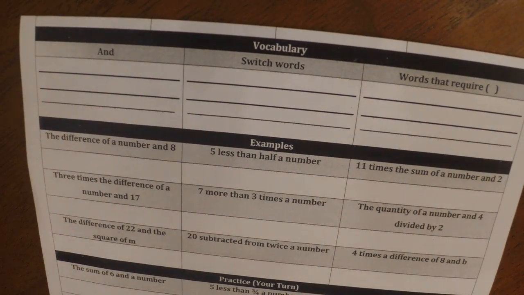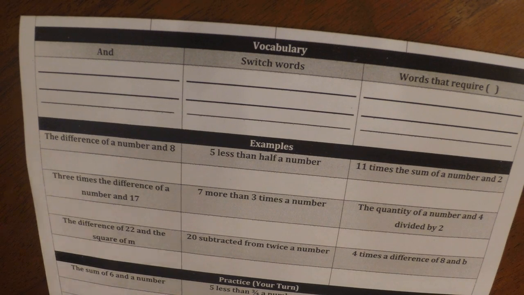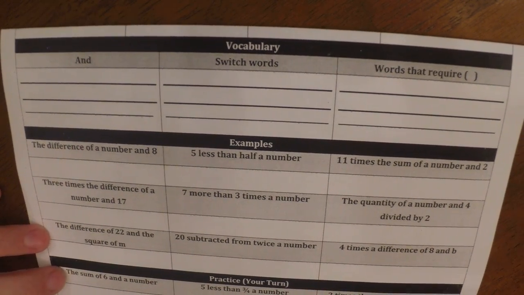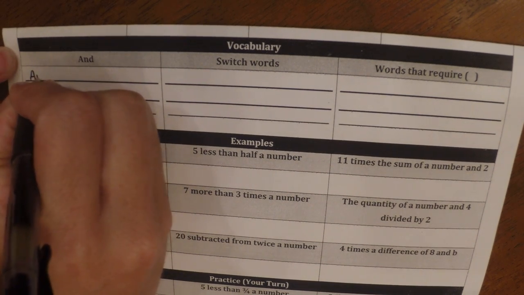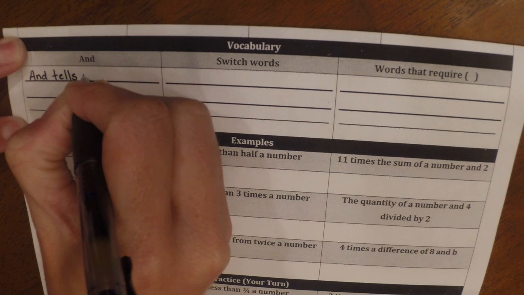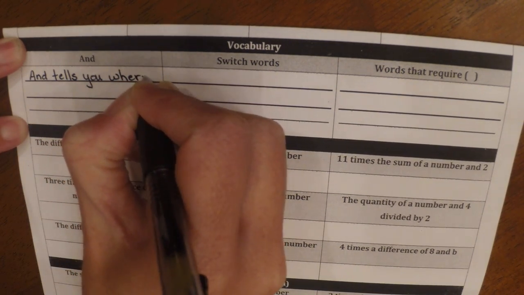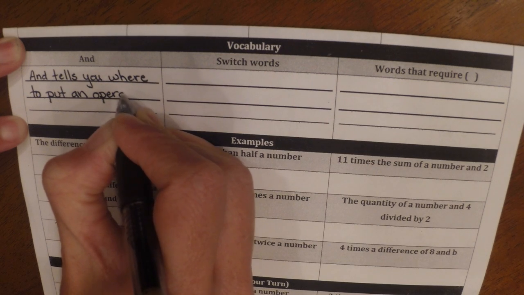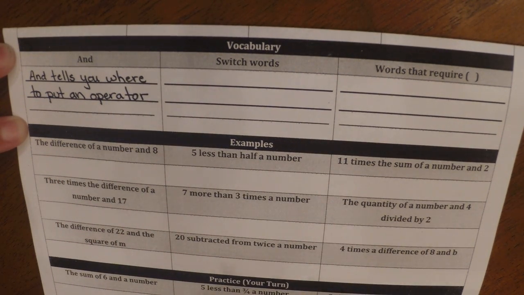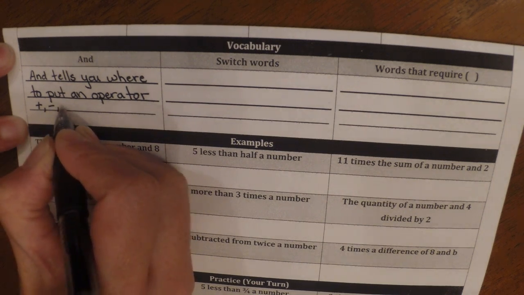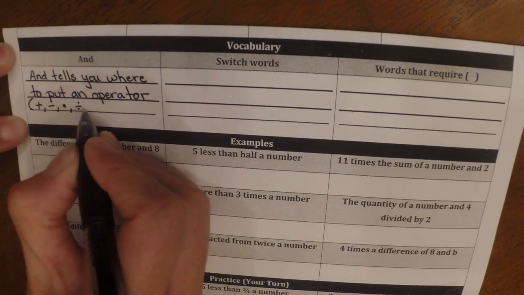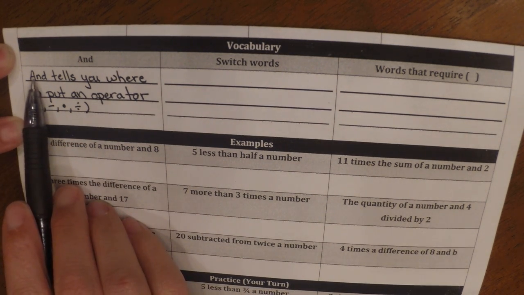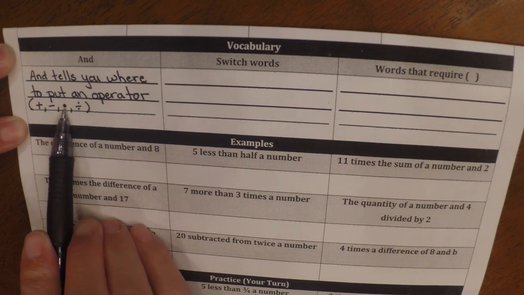Let me go ahead and fold my paper and get to that vocabulary portion so that you can read it. The first thing that I've got here as a vocabulary word is the word "and." I know that seems a bit strange, but it's different in mathematics what "and" means. So we're going to put that "and" tells you where to put an operator. Again, an operator would be addition, subtraction, multiplication, or division. That's what an operator is. So if you see the word "and," it's going to tell you that that's where you're going to put your plus, minus, multiply, or divide.